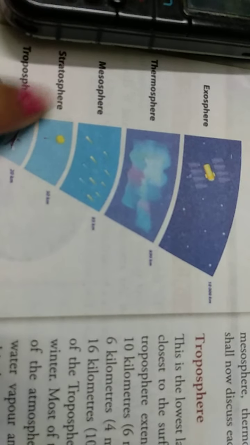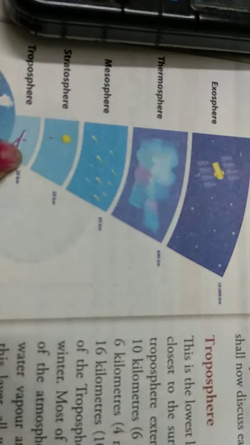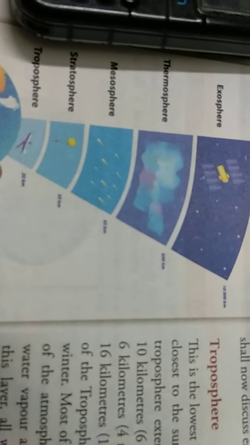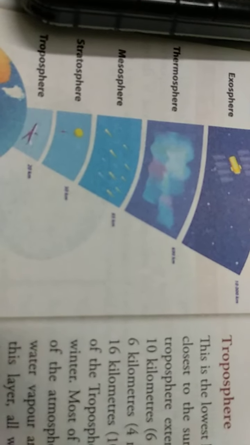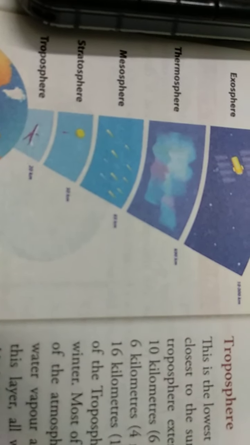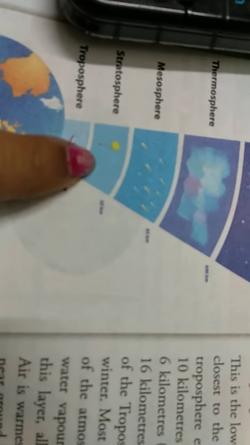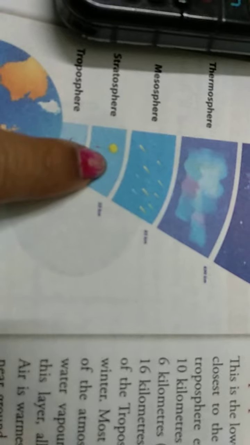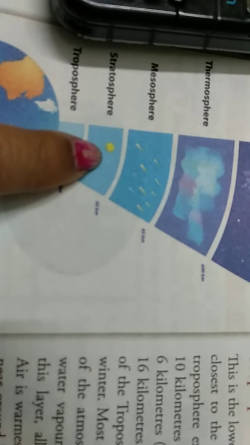Ozone, which is abundant in the stratosphere, absorbs the energy from the sun coming in as ultraviolet rays. The radiation from these ultraviolet rays is absorbed by the ozone layer present in this layer. Temperature rises with an upward movement through the stratosphere.